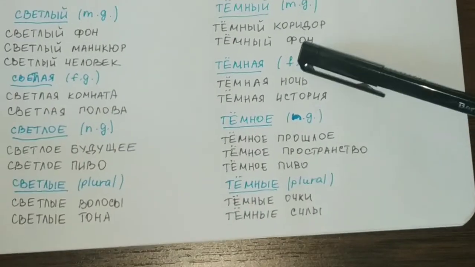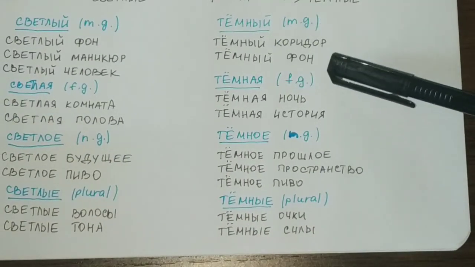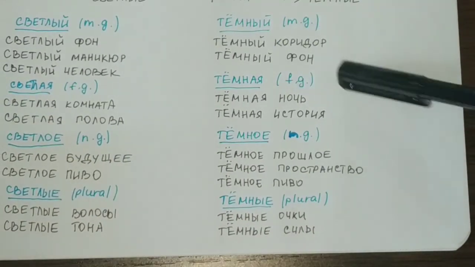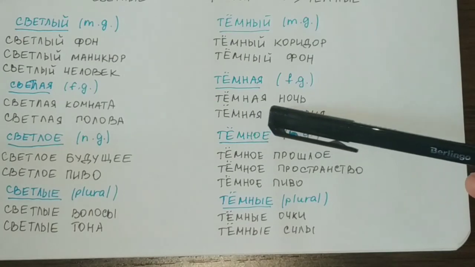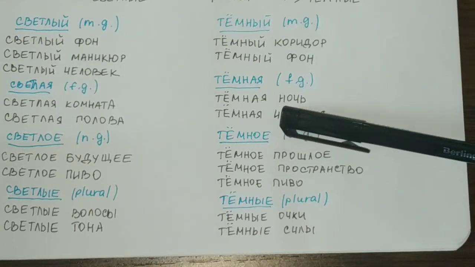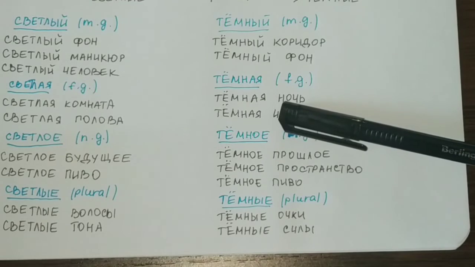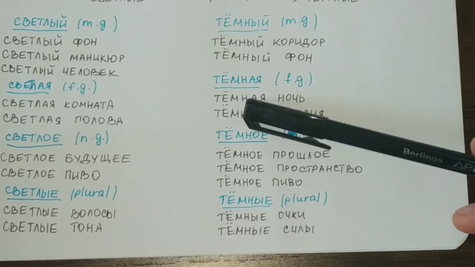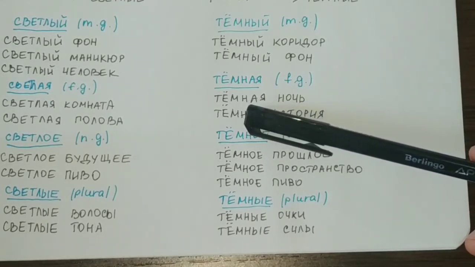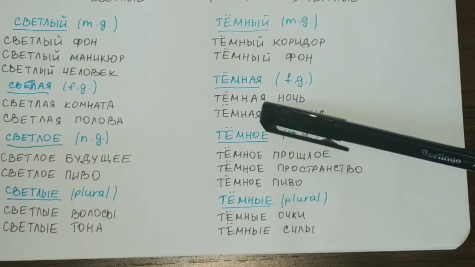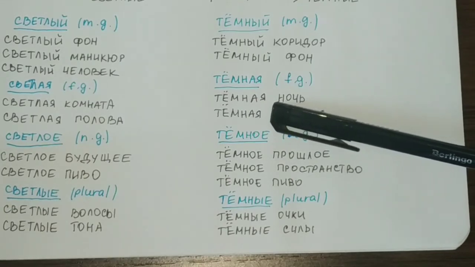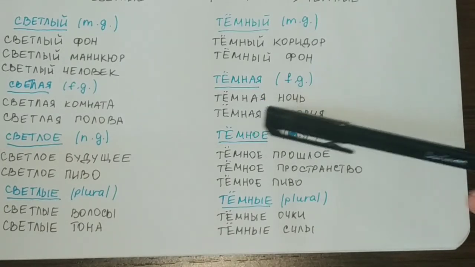Next we have feminine gender versions, темная, meaning dark. So we have here темная ночь. Ночь is a noun of a feminine gender, meaning night. So it's why it's used with the feminine gender adjective. So темная ночь means dark night. Ночь meaning night, темная meaning dark, dark night.